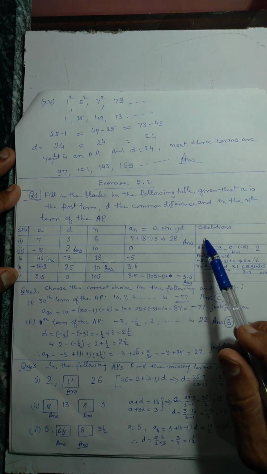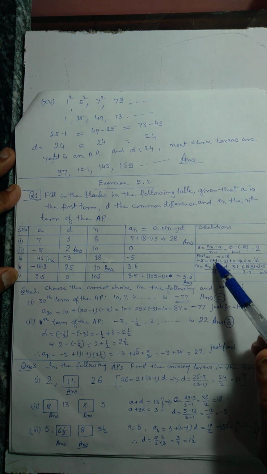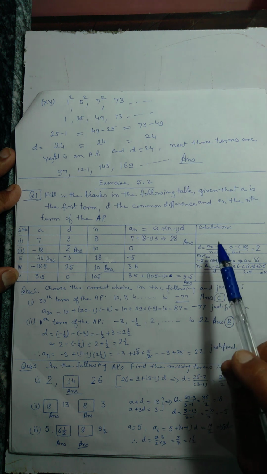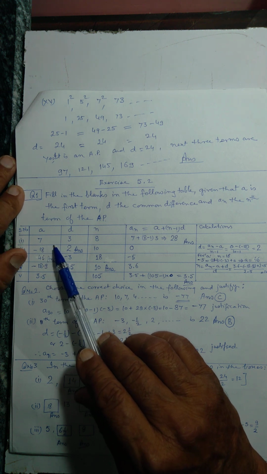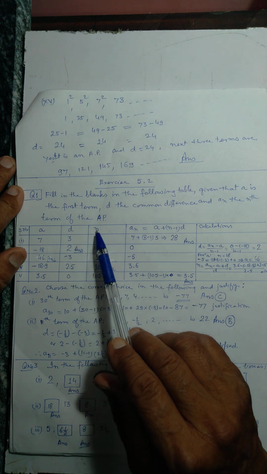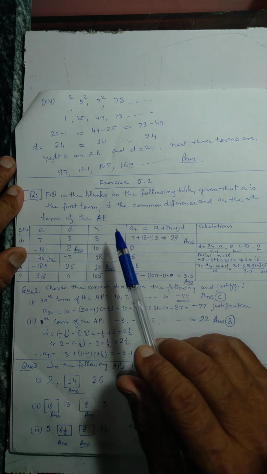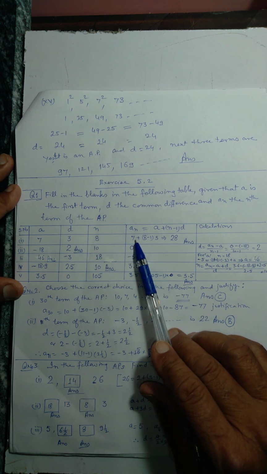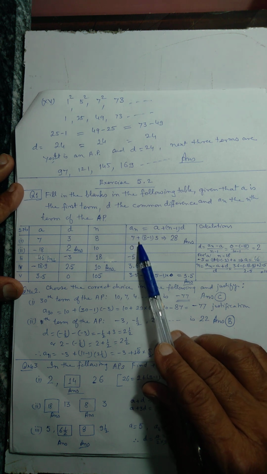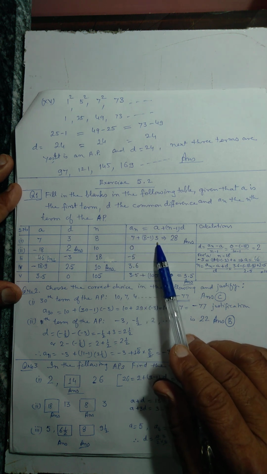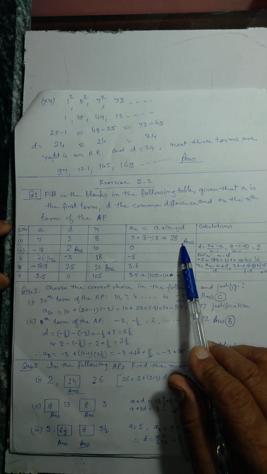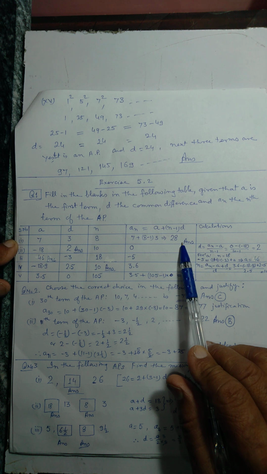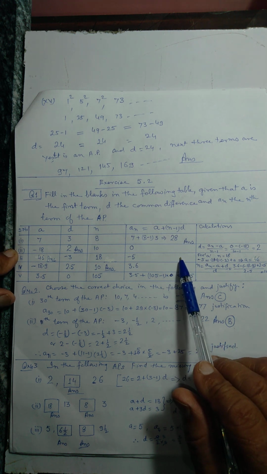Wherever there is a calculation that I have done, it is in the calculation column. So 7, the first term, is given to us, common difference is 3, number of terms is 8, so the nth term will be equal to 7 plus 8 minus 1 into 3, that is equal to 28. This will be the answer for the first part of question number 1.